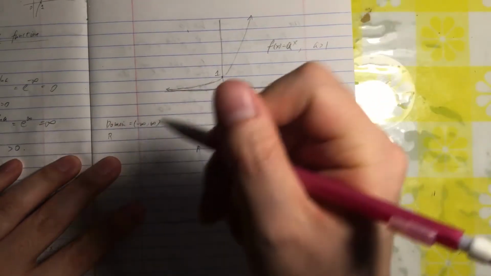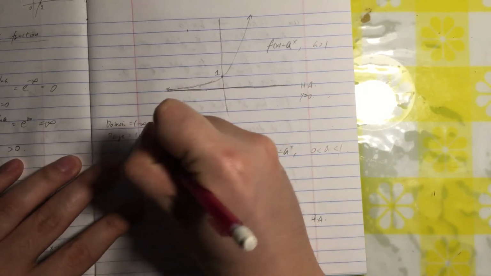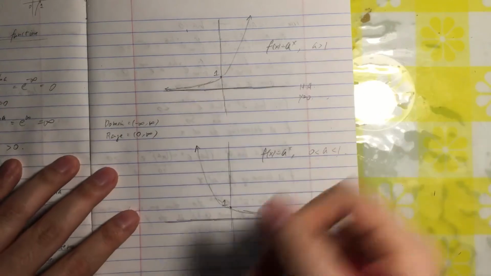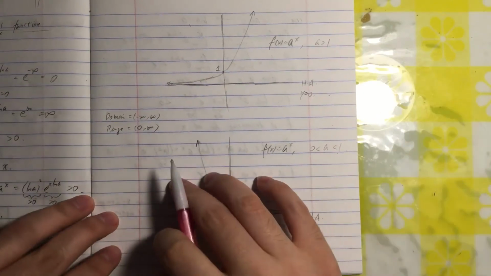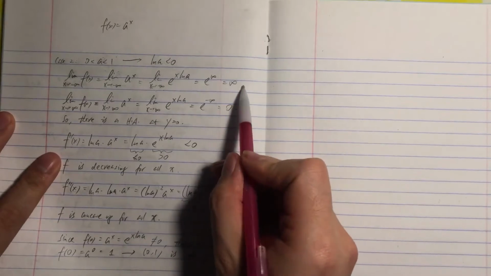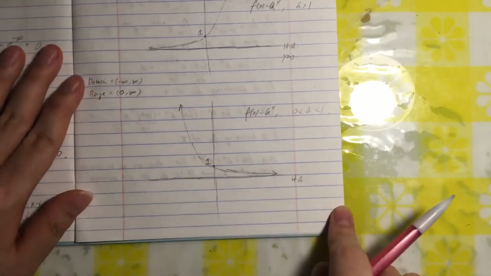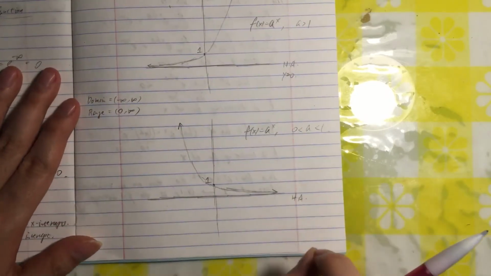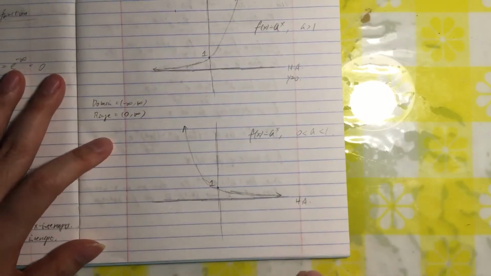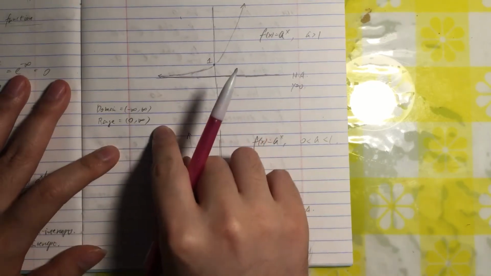So the range is from 0 to infinity. For the second graph, function f varies from infinity to 0, and f is continuously decreasing. So also, the range is from 0 to infinity. Range is the set of all real numbers from 0 to infinity. That's the domain and range of function f.